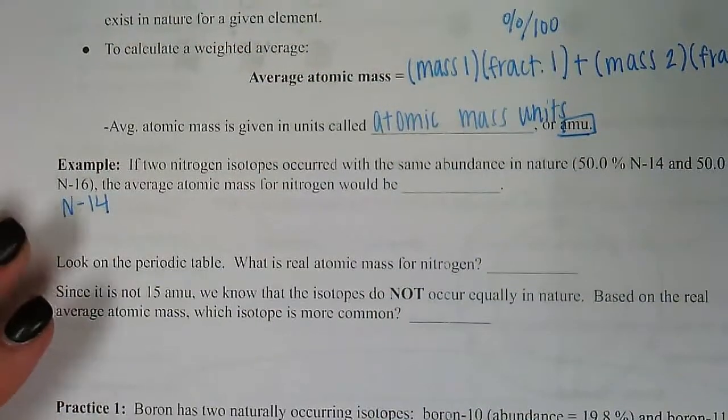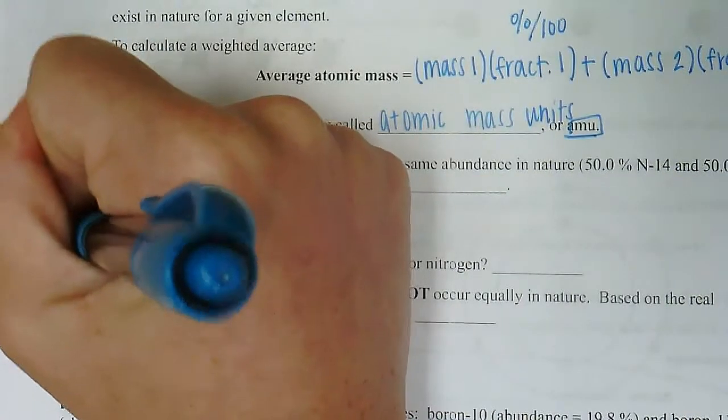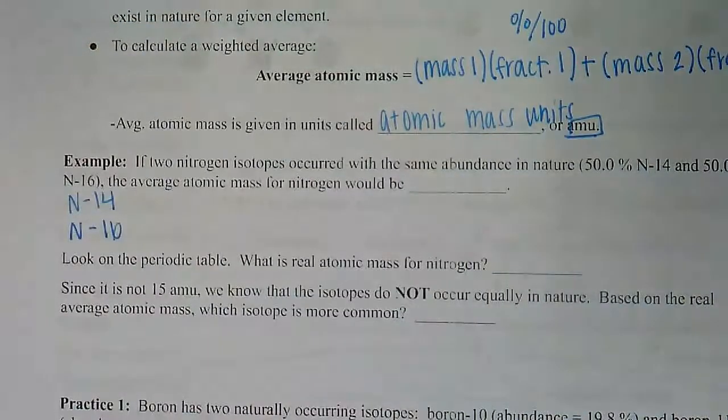Okay, so I found that when we're calculating this, there's kind of 3 steps. Well, I guess there's kind of 4 steps. The first step, I would write out on the side the isotopes that you're going to be calculating, okay? And then you're going to want to write out how you'd be solving this.